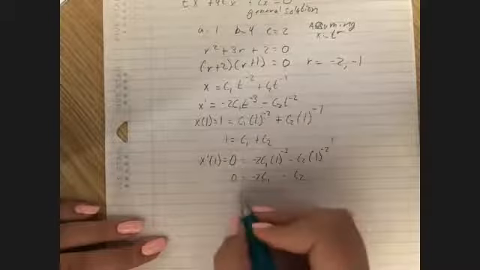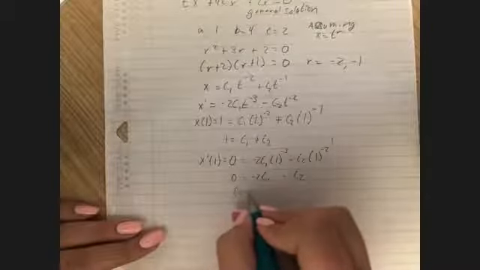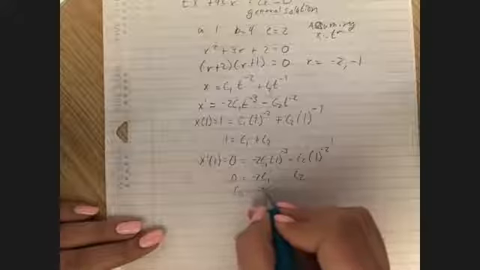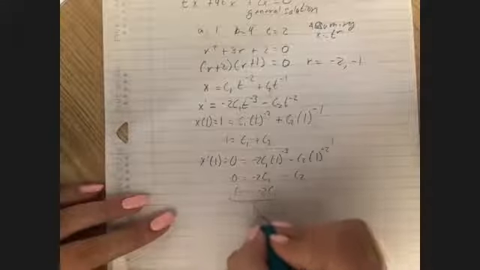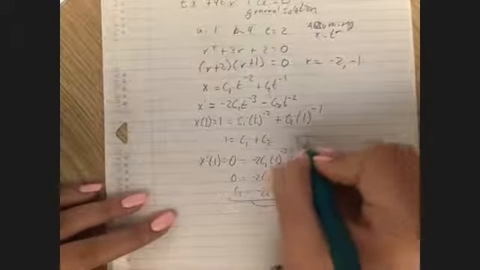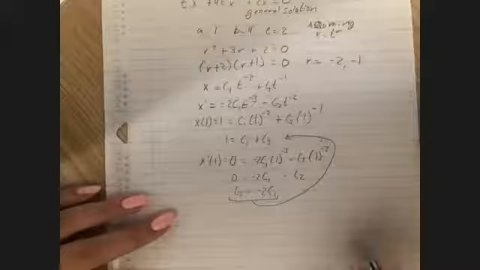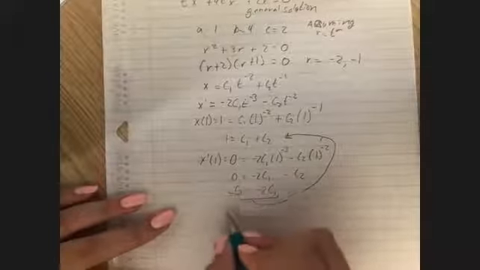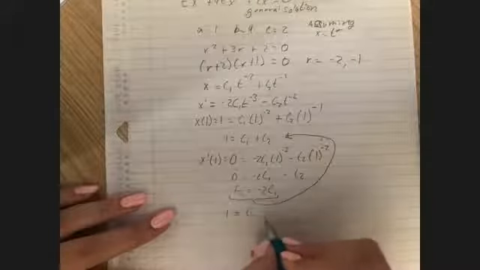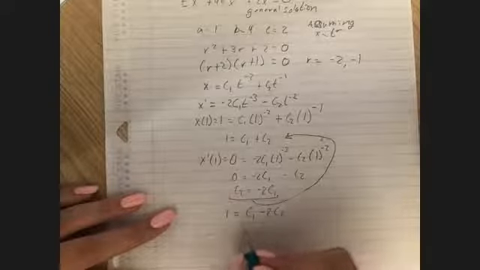And then just bring c2 over to the other side, so c2 equals -2 c1. And then we're going to plug this into that equation. So 1 equals c1 minus 2c1.